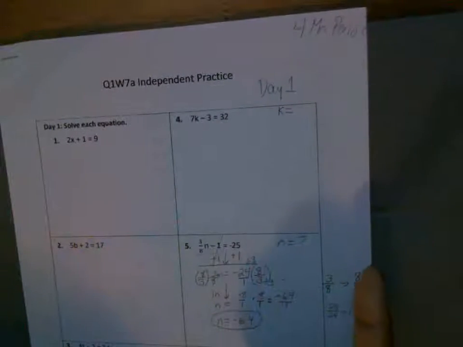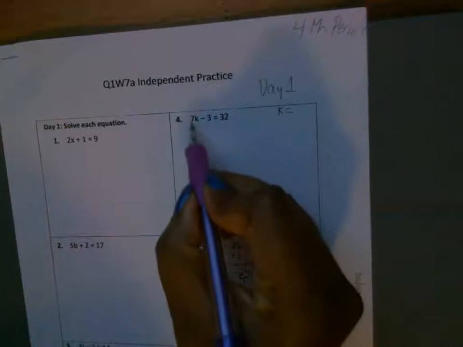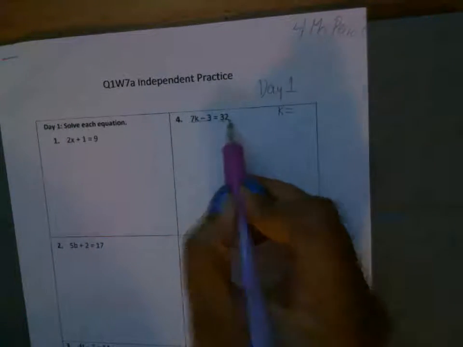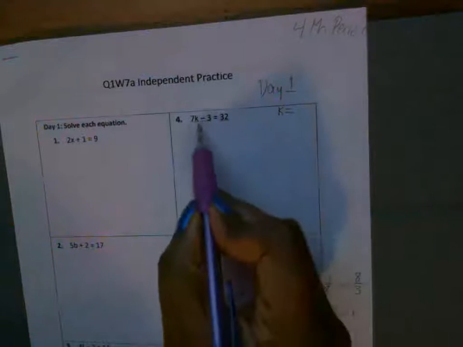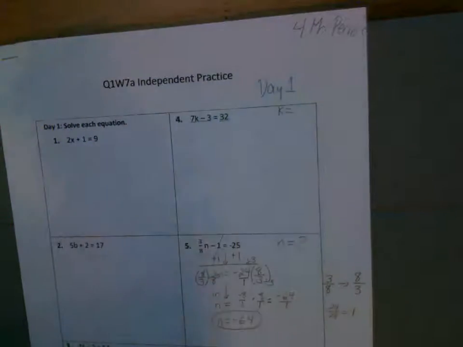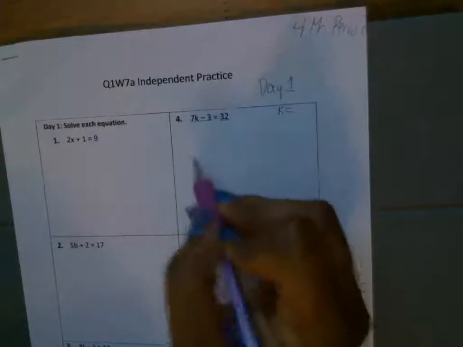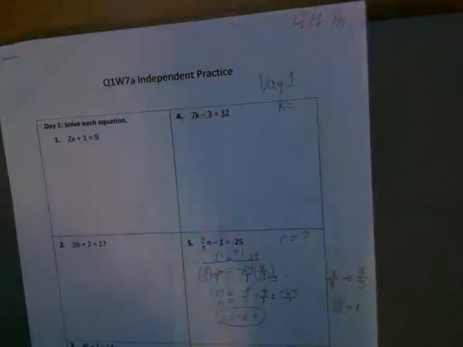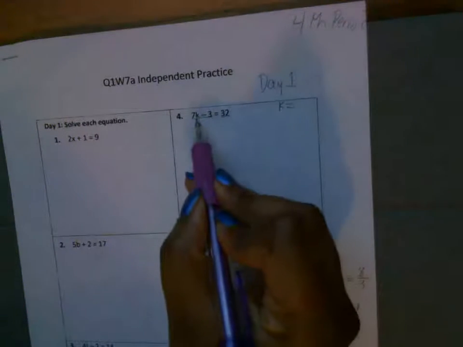There's no distributive property. The second step is to combine like terms on each side of the equal sign. We do not have terms to combine on either side of the equal sign. These are not like terms, so you cannot combine them. The third step is to move variables to the same side. We don't have variables on both sides of the equal sign. So the only thing that we're doing here is isolating the variable. You got to get K by itself.